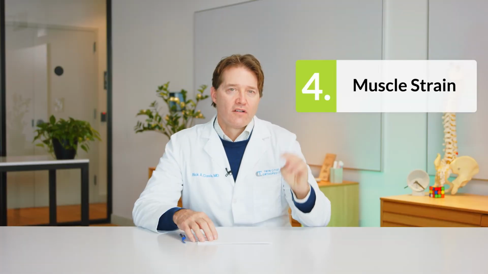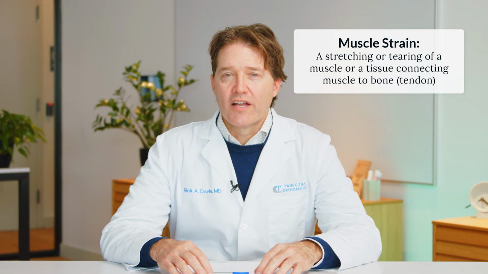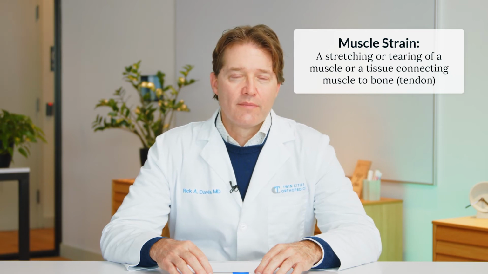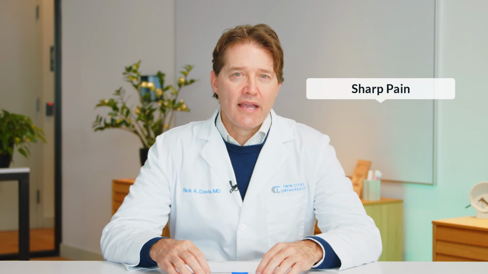Number 4, muscle strain. The muscle strain is when you stretch or tear muscle fibers in the lower back. It can happen from a sporting event or even at home if you're lifting something that's heavy and you don't use good lifting mechanics. You'll develop immediate pain after an event such as this, and symptoms that you'll notice will be typically sharp stabbing pain.